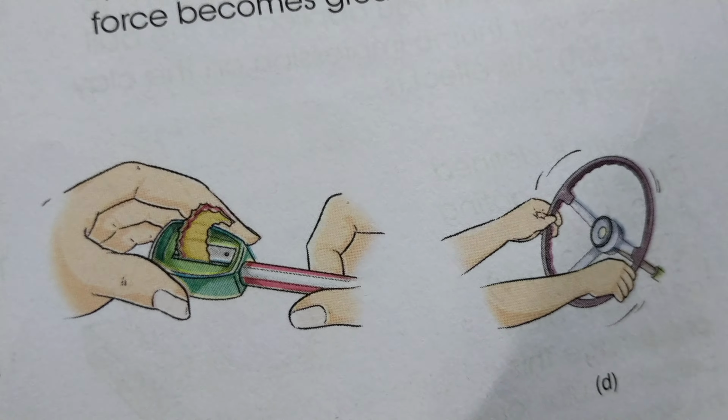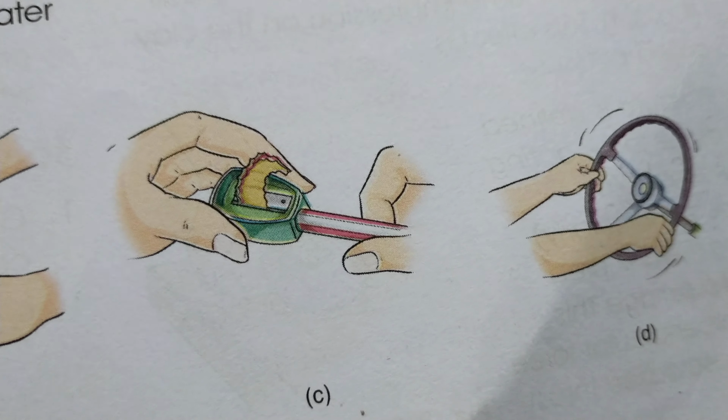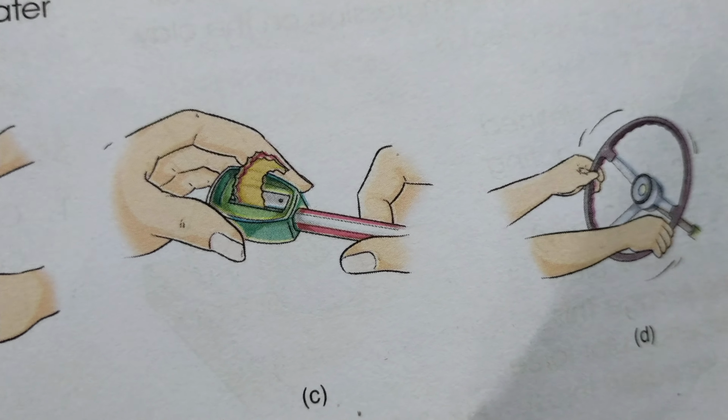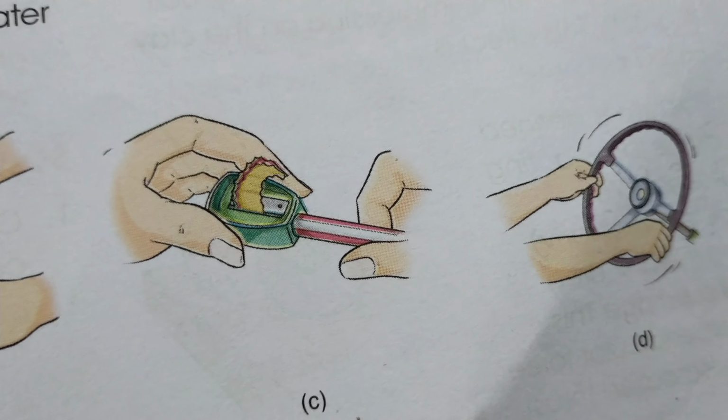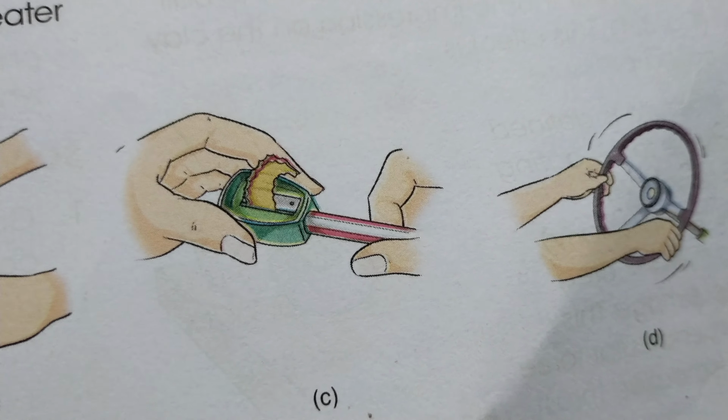It also depends upon the steering wheel. If the steering wheel is small, then more force is required, and if the steering wheel is big, that means less force is required, okay, to rotate the vehicle.